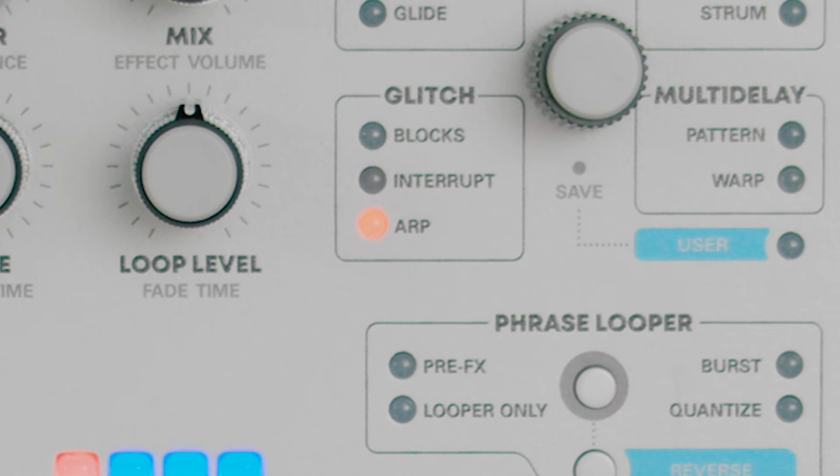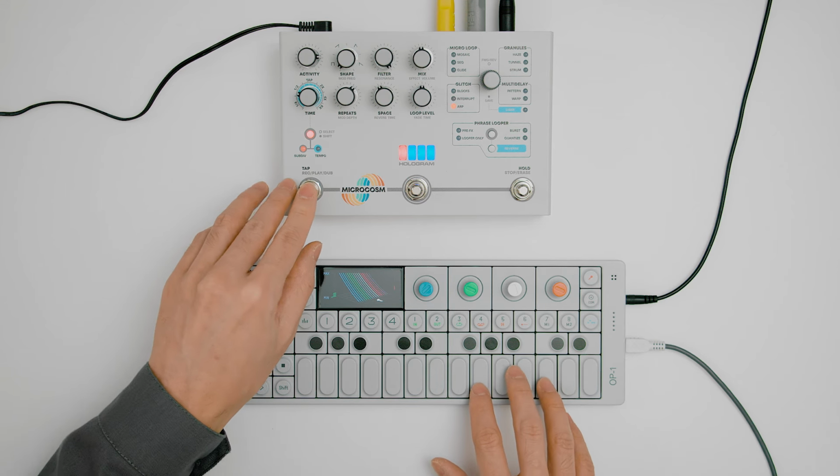ARP has got to be one of my favorite modes, and it's a little different from everything we've seen so far because it's not so much about spaciousness, but rearranging your audio synced to tempo to create kind of new sequences out of it.